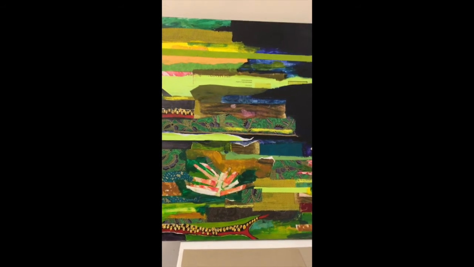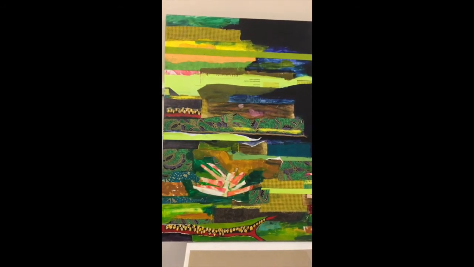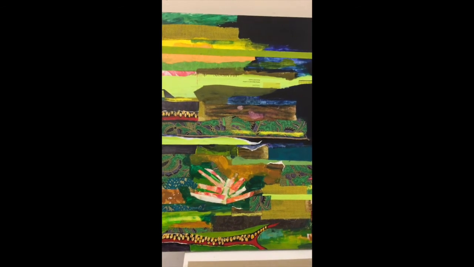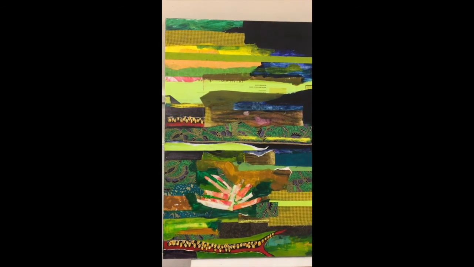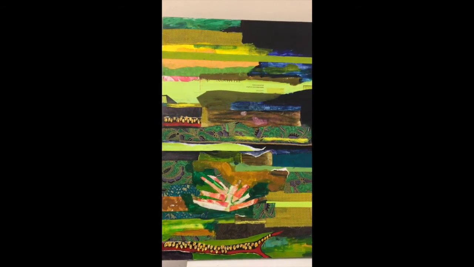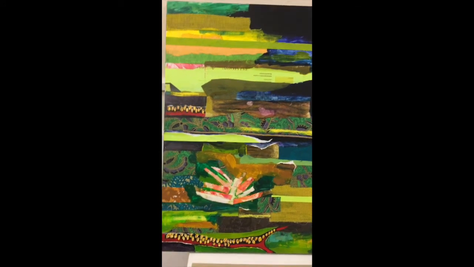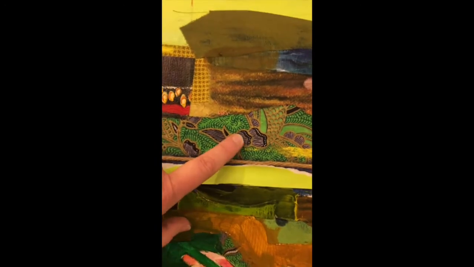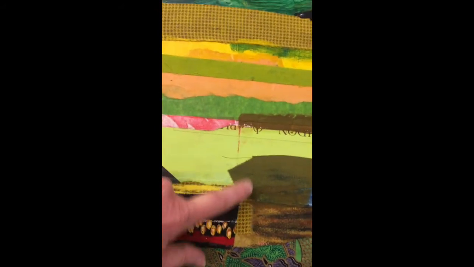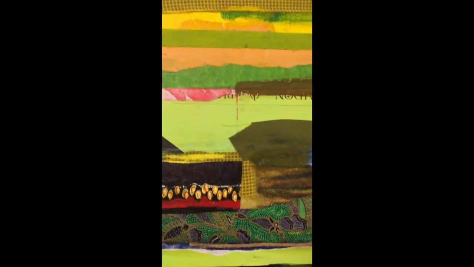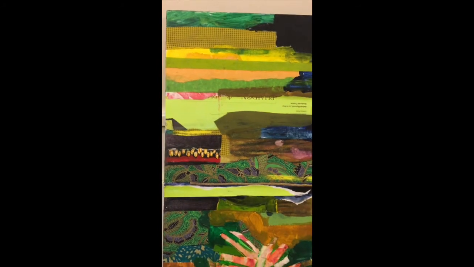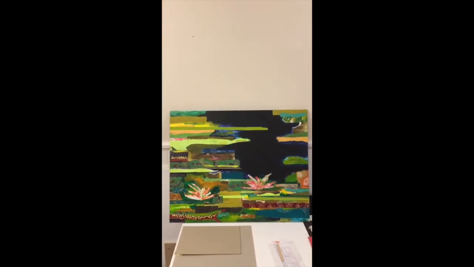Now I just want to show you some color value changes that are not just painting. This is a collage piece that I did. It's a mixed media piece, so it has paint and paper and fabric and string and different things in it. But you can see there's many values of green. I'm going to take you close up so you can see what some of the materials are. There's some fabric here, this piece of string. This is from a magazine. This is another piece of fabric. This is a piece of paper. This is some tape. So a lot of different things and a lot of values of green. And that's what the whole thing looks like.